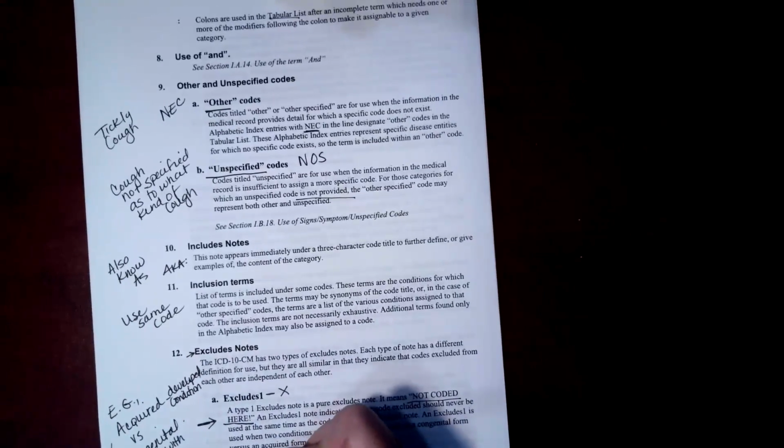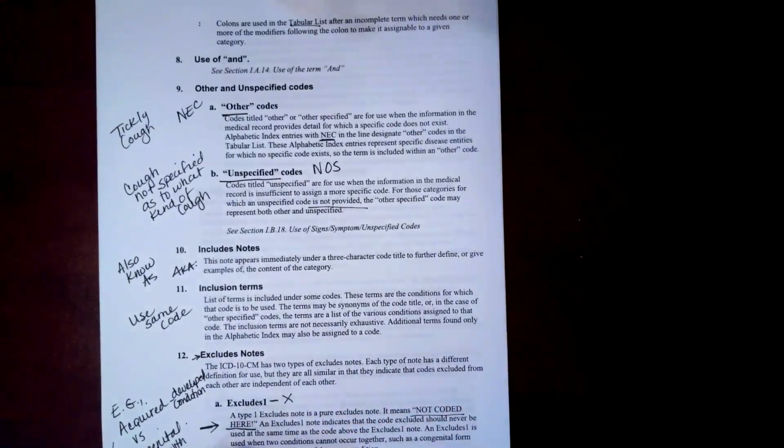Another great example of excludes 1, type 1 diabetes versus type 2 diabetes. Type 1 diabetes, the pancreas does not work. It doesn't work at all. There's nothing we can do for it. The patient has to take insulin because the pancreas doesn't work. It's just holding space. Type 2 diabetes, the pancreas works a little.